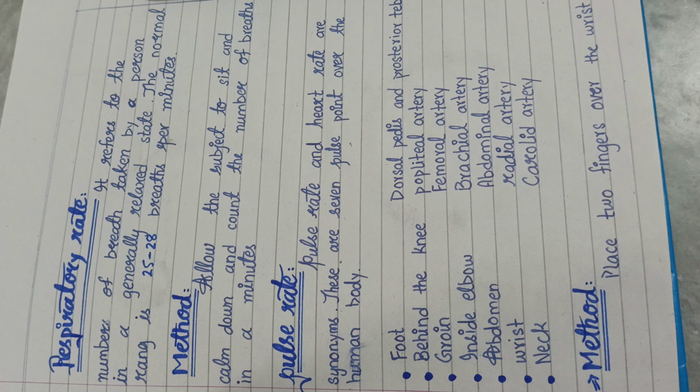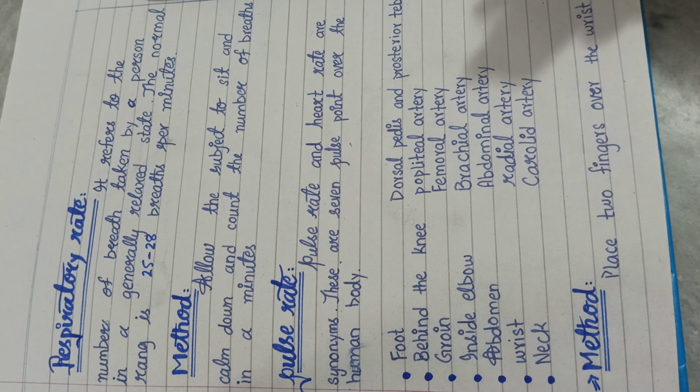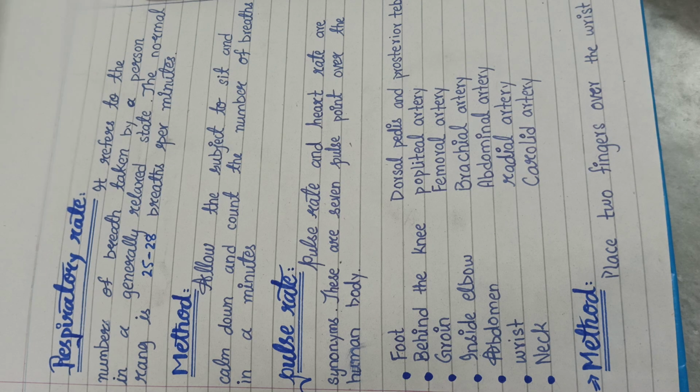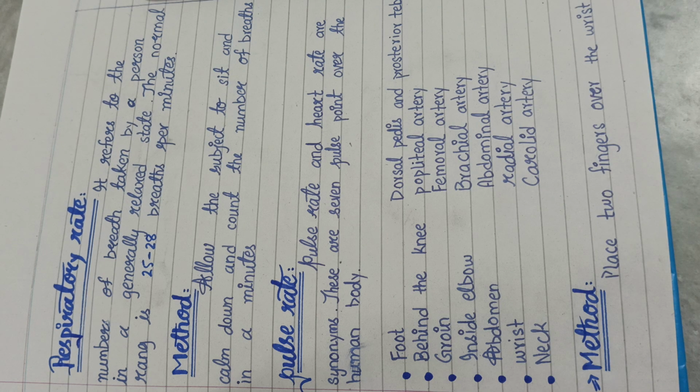Now how to calculate the respiratory rate? You have to allow your subject or patient to sit down and relax, and then count the number of breaths he takes in a minute. You need a stopwatch for it, so that you can count the 1 minute.